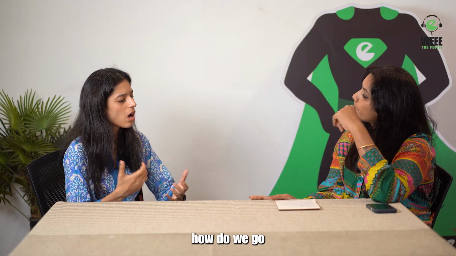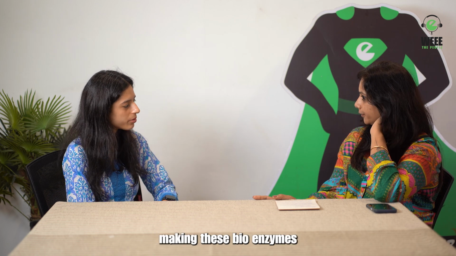Right. So how do we go about making these bioenzymes? So we have a proper proportion in which these are added. Jaggery, water and the peels and a container. That is all you need. So it is a process of fermentation which happens and gradually वो enzyme बनता है. It takes 3 months for the enzyme to be ready and then you strain it.